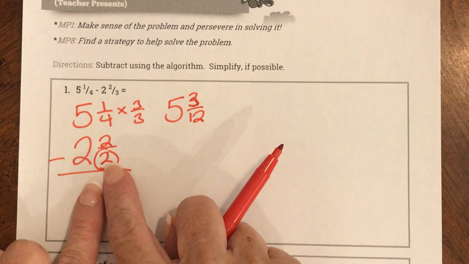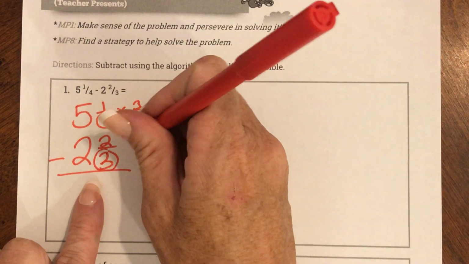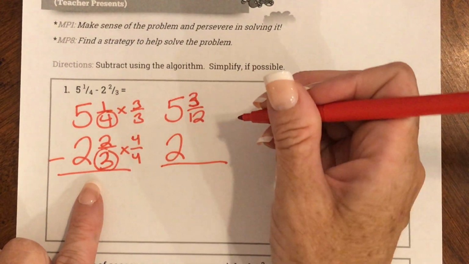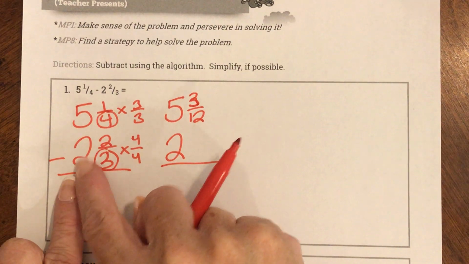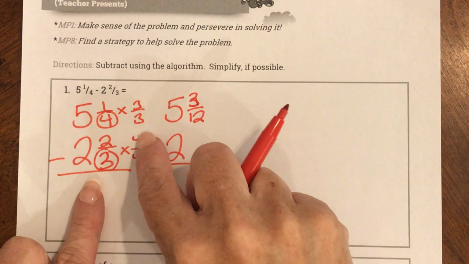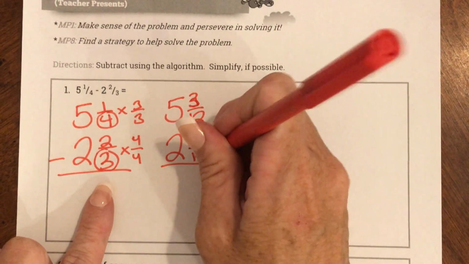And then for this one, I'm going to multiply it by the opposite denominator, which is a 4. So it's going to be by 4/4. So my whole number is going to stay. And the reason the whole number stays is because 2 times 1, this is equivalent to 1, is 2. So 2 times 4 is 8, and 3 times 4 is 12.